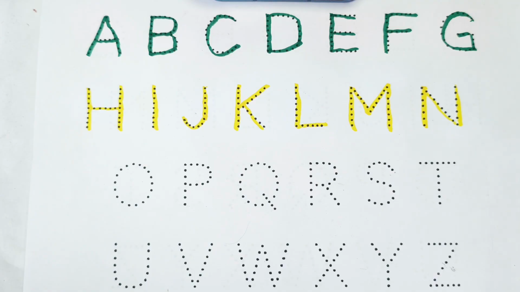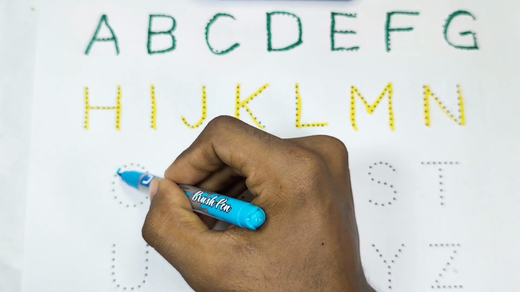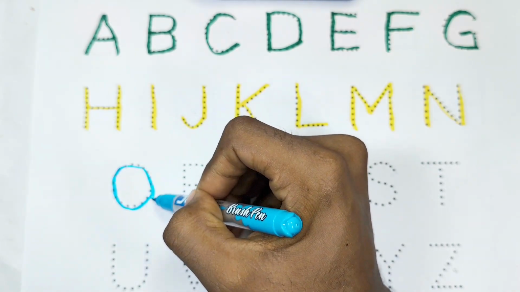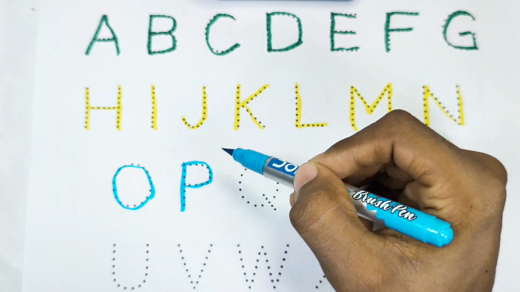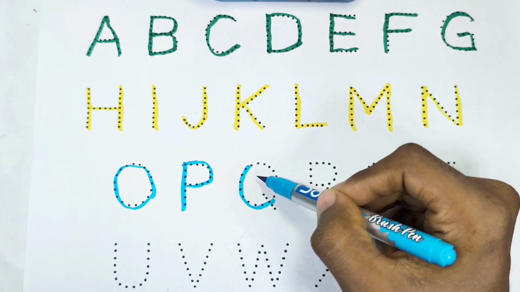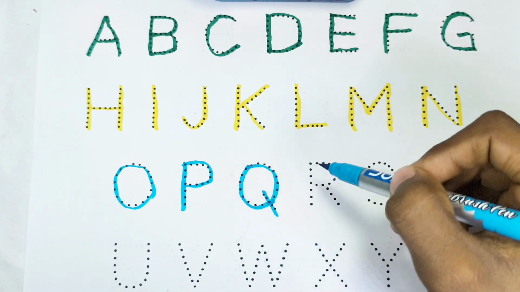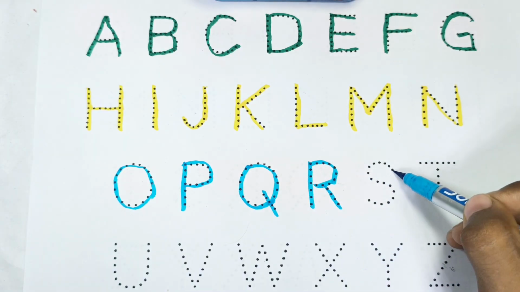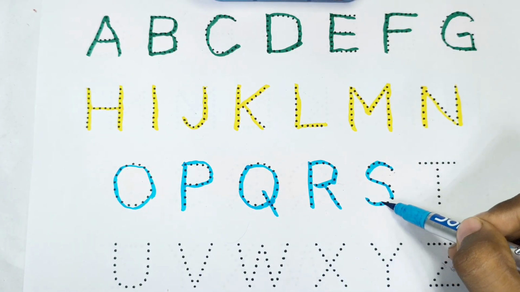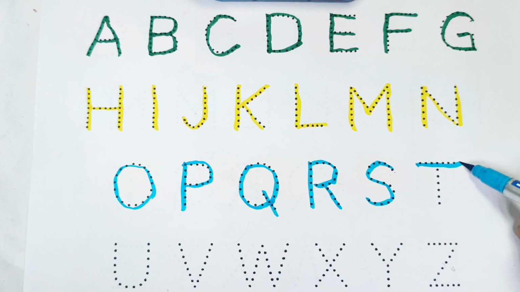N for nose. Kids, now you draw O, the alphabets of O. O for orange. P for parrot. Q for queen. R for rose. S for sun. T for teacher.